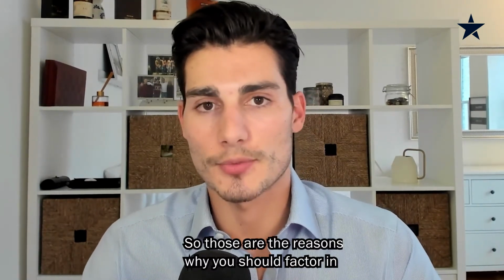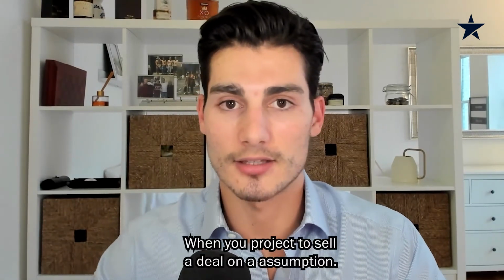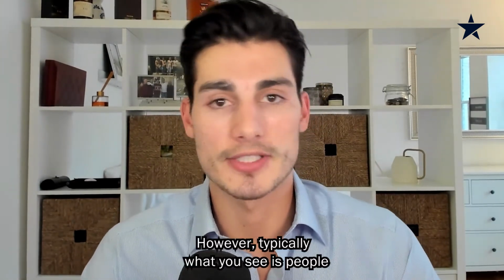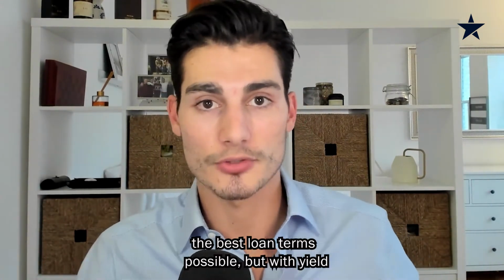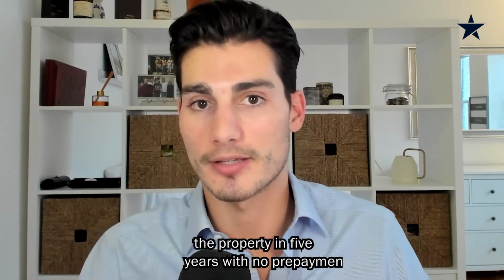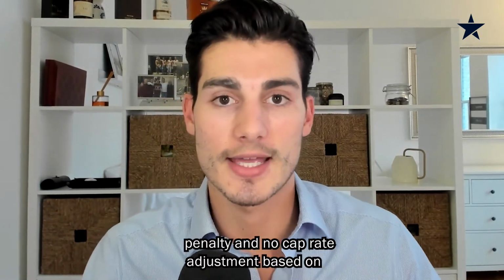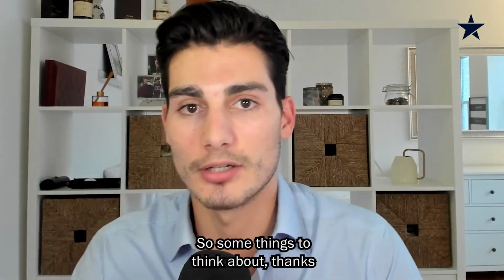Those are the reasons why you should factor in a higher exit cap rate when you project to sell a deal on an assumption. However, typically what you see is people think short term and get the best loan terms possible, but with yield maintenance. Then they project to sell the property in 5 years with no prepayment penalty and no cap rate adjustment based on the assumption sale. So some things to think about.